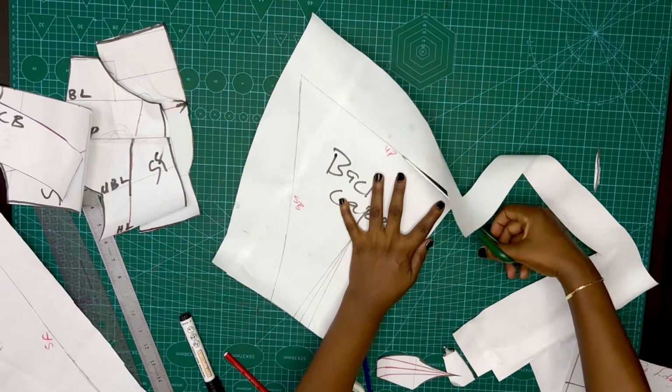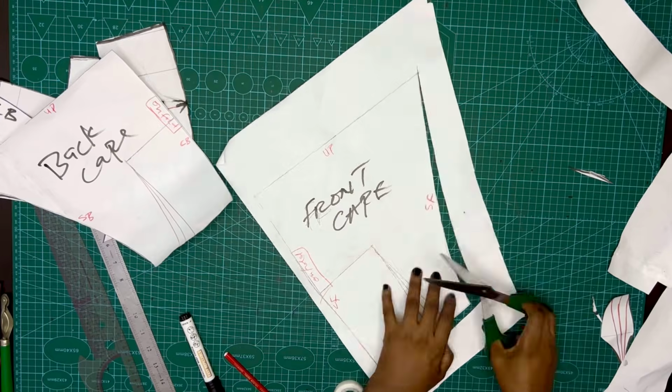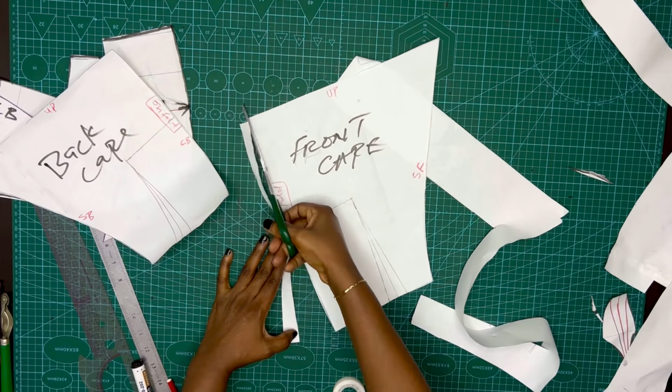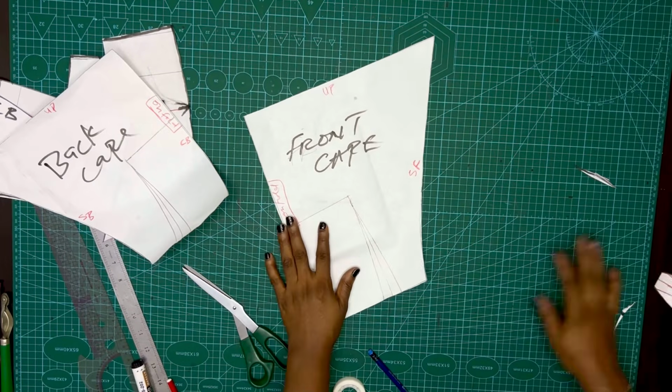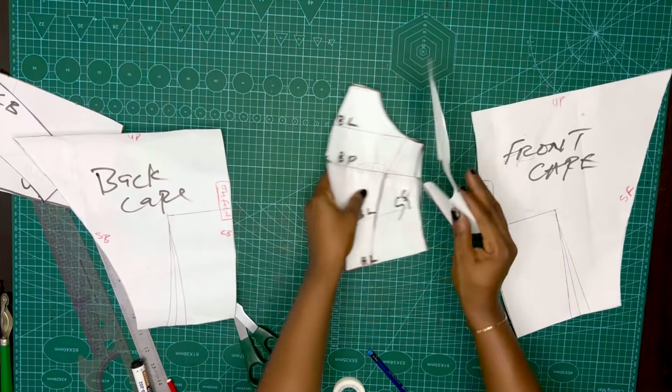So after, we should just trim out the back. I did the back trimming, and on the front I'll be adding the allowance on fabric. So I just trimmed it out like so. The center front is on fold, the back also is on fold, the center back is on fold. After we're done doing this, I'll bring out the pattern for us to see.